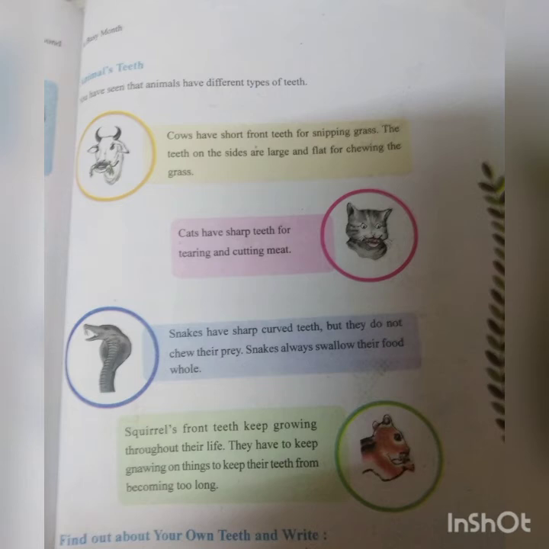Now the cow has short front teeth for snipping grass. The teeth on the side are large and flat for chewing the grass. The front teeth are very short because it has to snip, to cut the grass, and the side ones are flat. Like how do we do when we eat chapati? We cut it from the start with the front teeth, and then from the side we chew it. So similarly, the cow also has such kind of teeth.